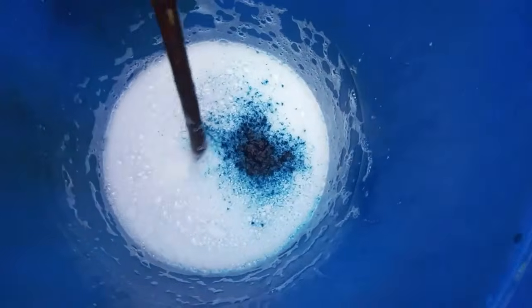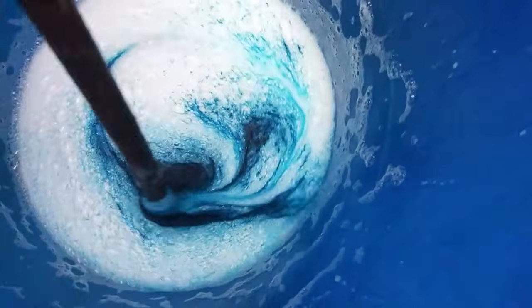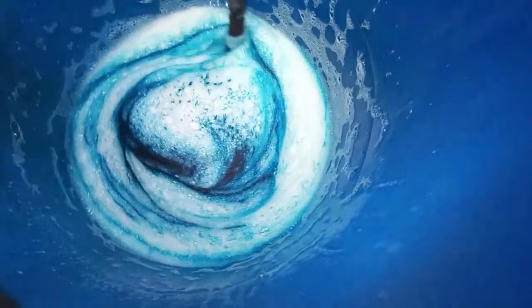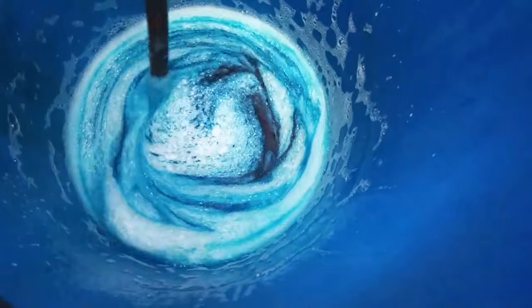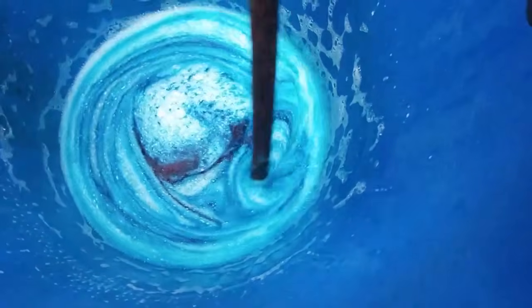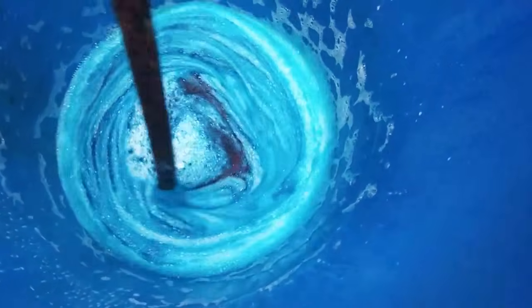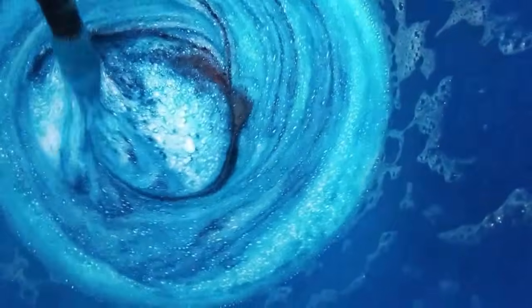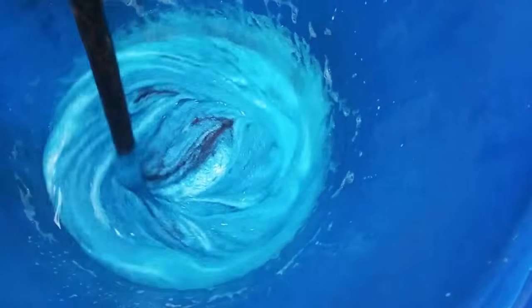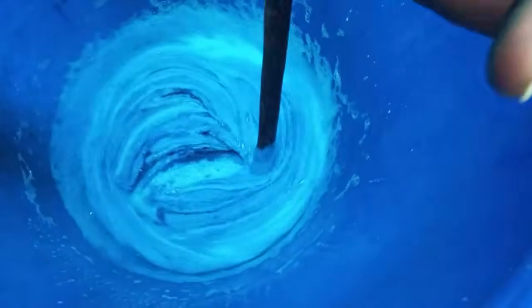Of course, you add according to what you want. You want a very dark blue color, or you want light blue? Depending on what you want, of course, that will depend on how much color you're going to add. So you can see that is our blue color, but without wasting time, let's add also perfume. Today we have flower perfume.